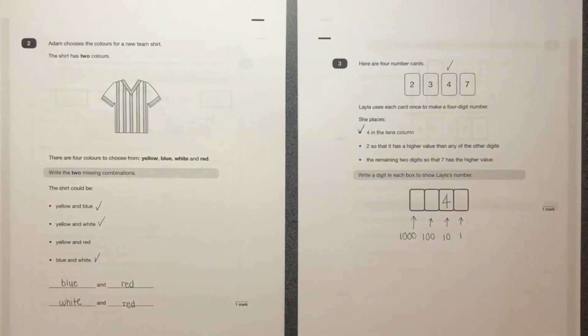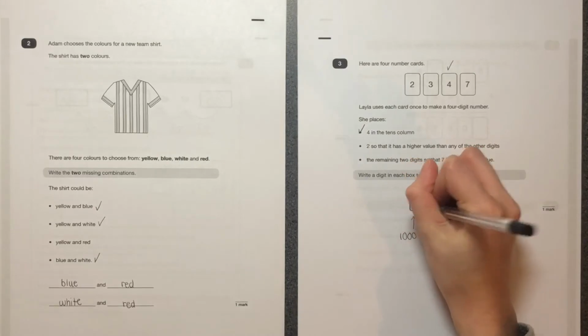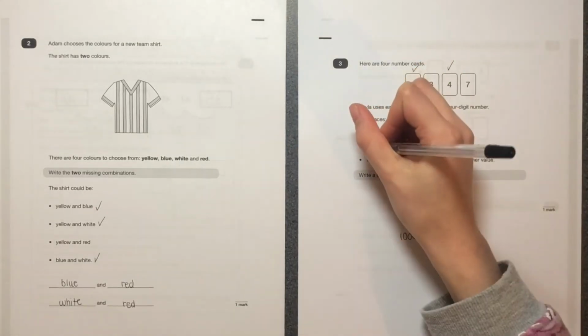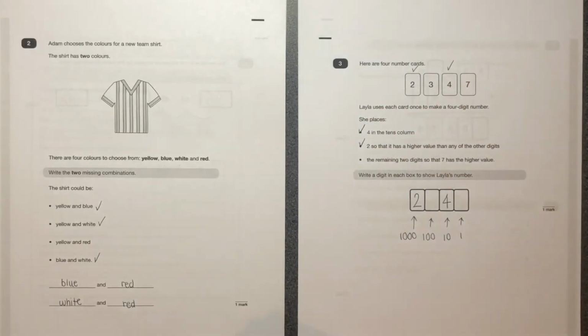Next one, 2 so that it has a higher value than any of the other digits. Well, this is our thousands column, and that has the highest value compared to all our other boxes. That means our 2 must go in this one, like so. Tick the 2 off, and also the bullet point.